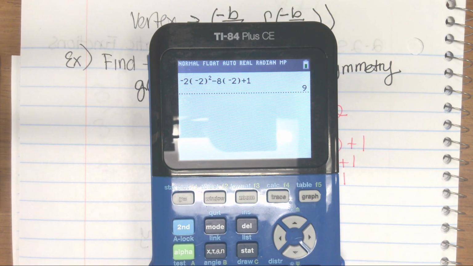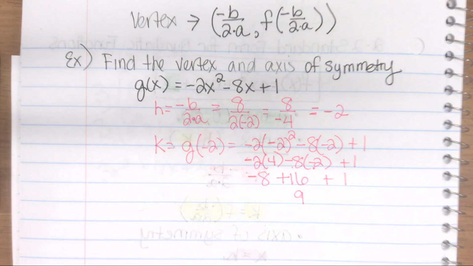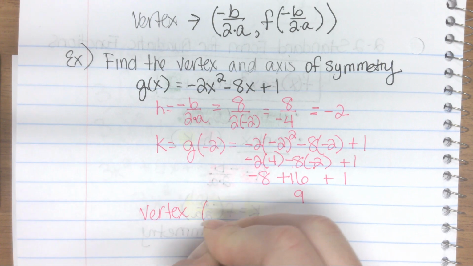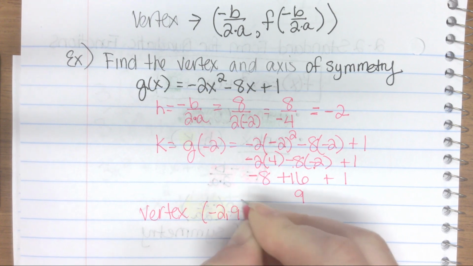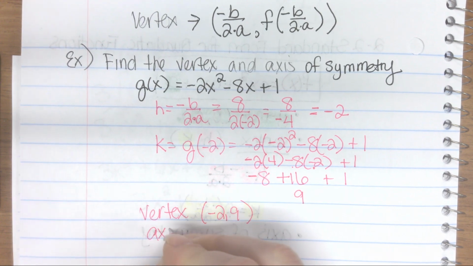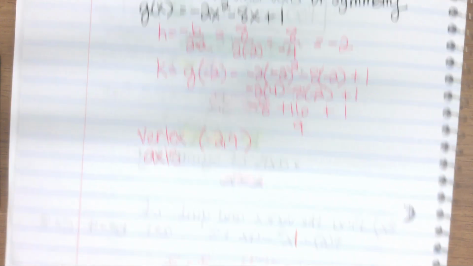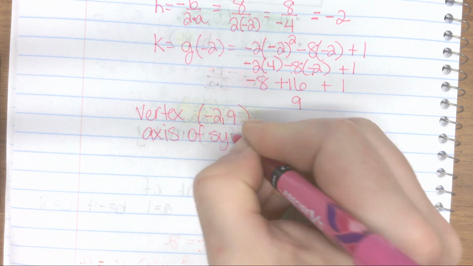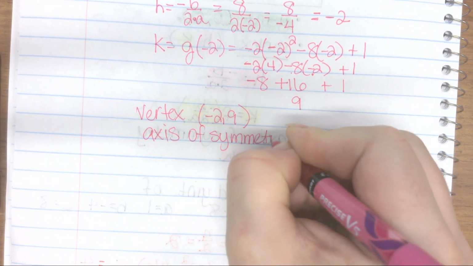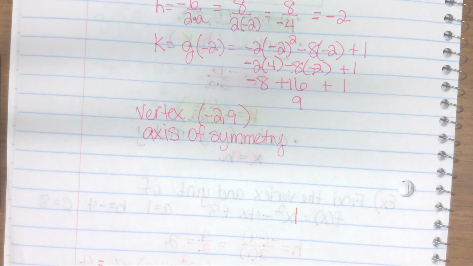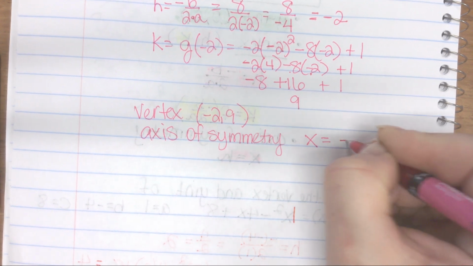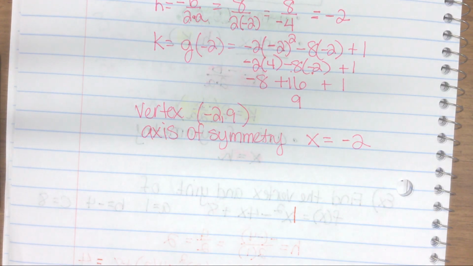All right, so we got the coordinates of our vertex. The vertex is negative 2, 9. Good. Axis, no work required. What's the axis of symmetry? Say it louder. I think I heard you right. Yep. It's a vertical line. We're going to write the x equals in front. Don't forget that part. x equals negative 2. You don't have to do any other extra work on that.